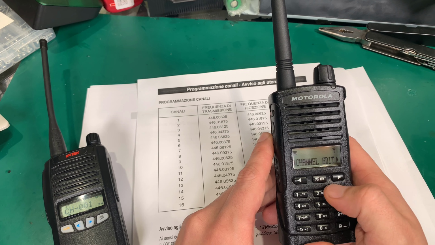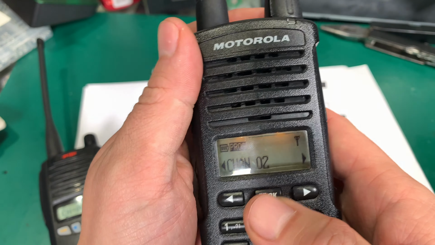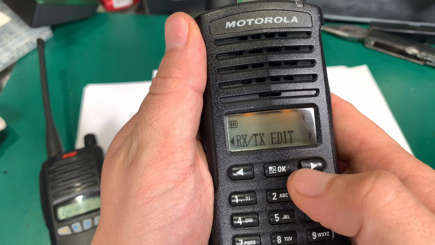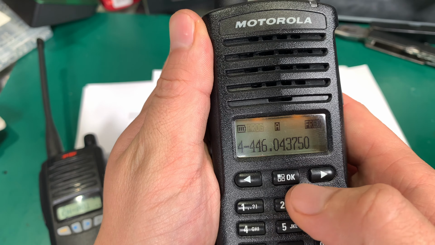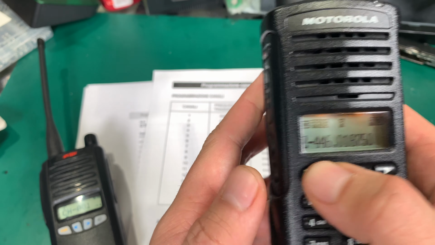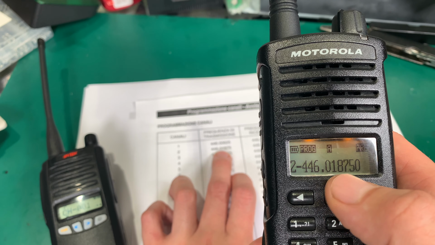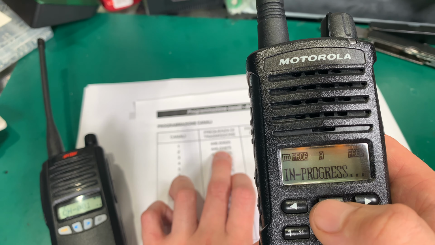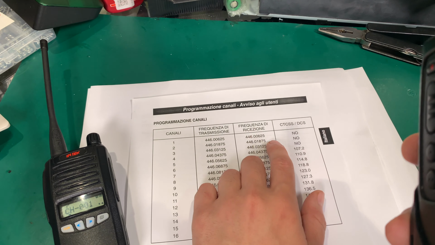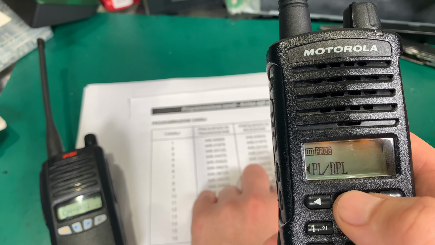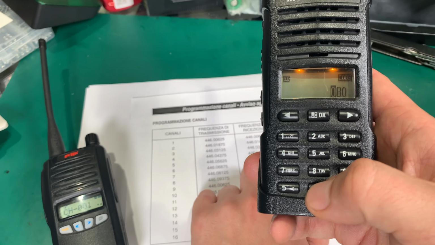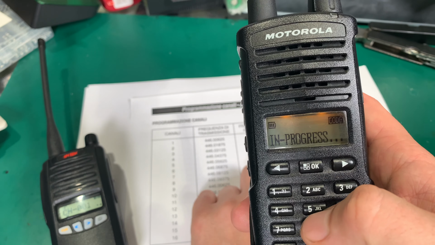Now it will be quicker. Maybe channel 2, frequency, channel 2, 1875, hit OK. CTCSS, DCS, nothing, just putting zeros.